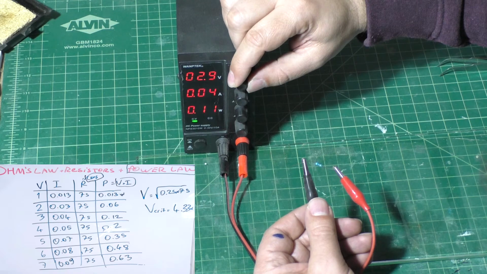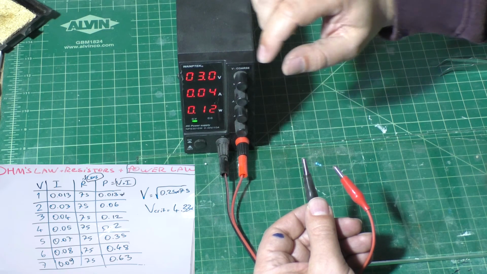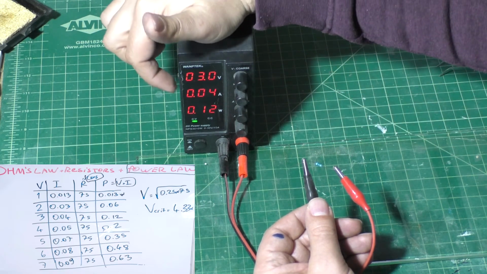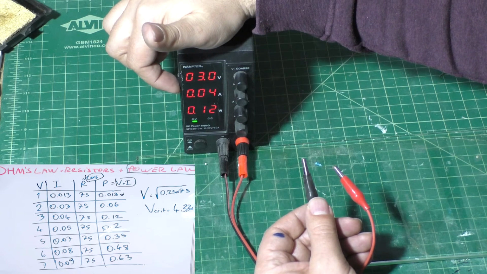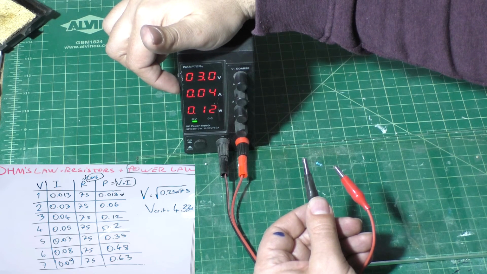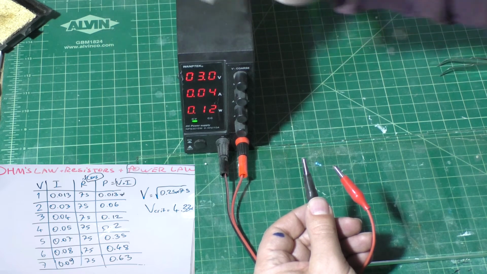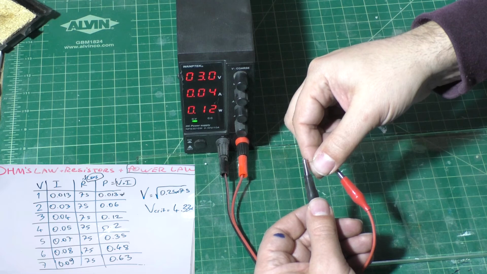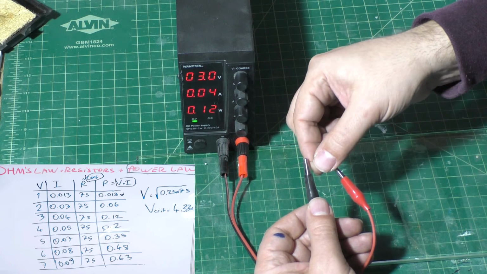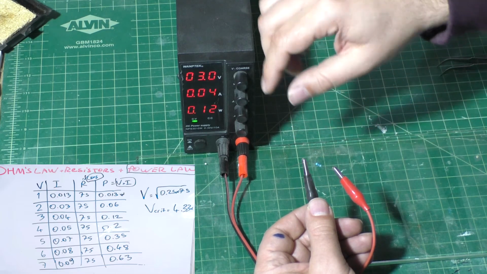Now it's 3 volts. At 3 volts we also calculated 0.04 amps and 0.12 watts. It's a little warmer, not hot. I am touching, I can hold it.